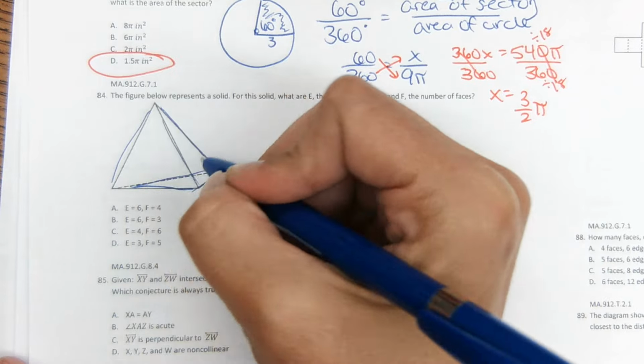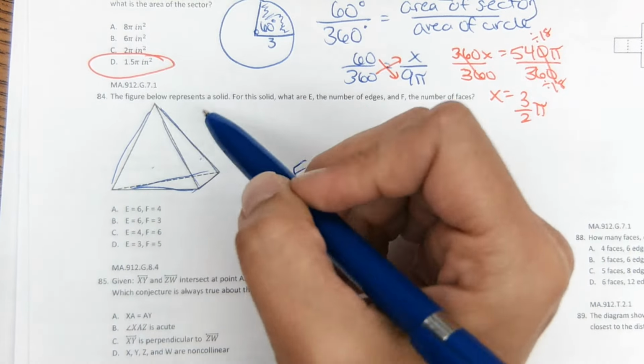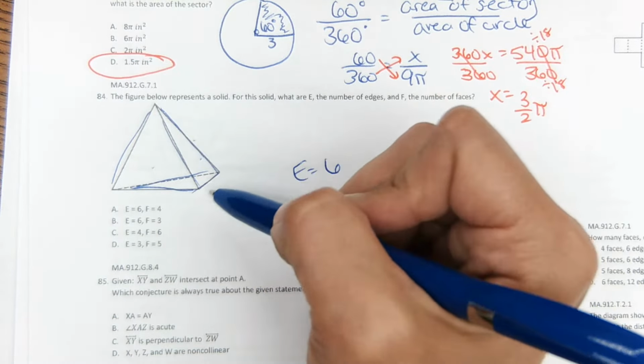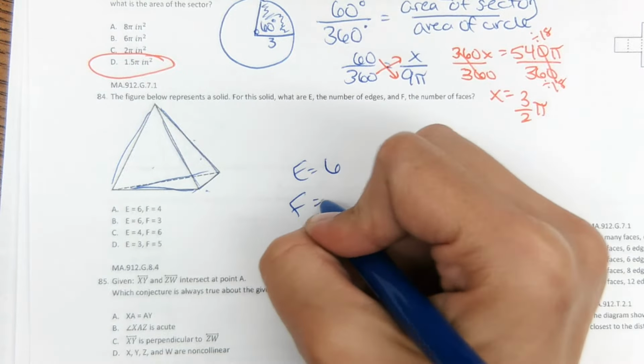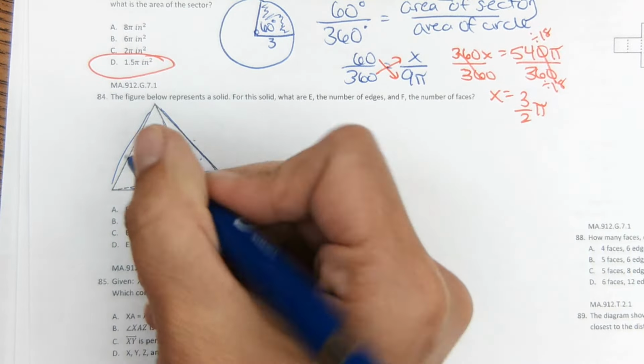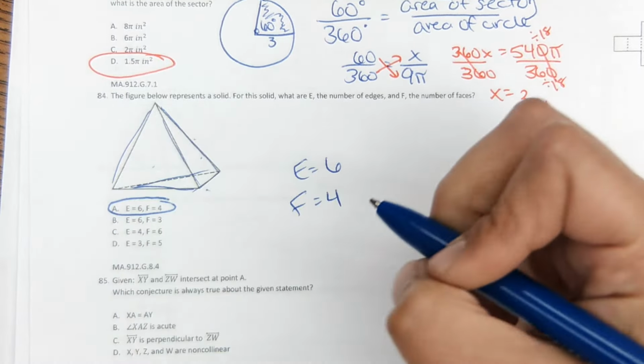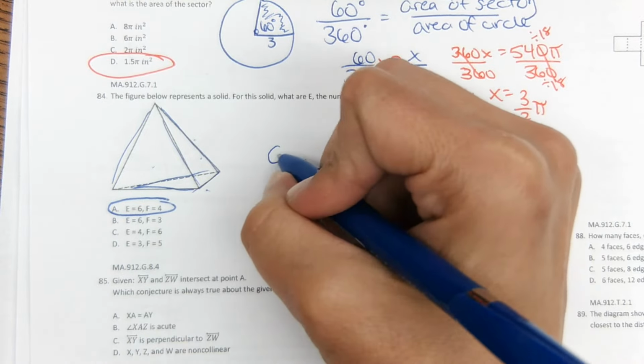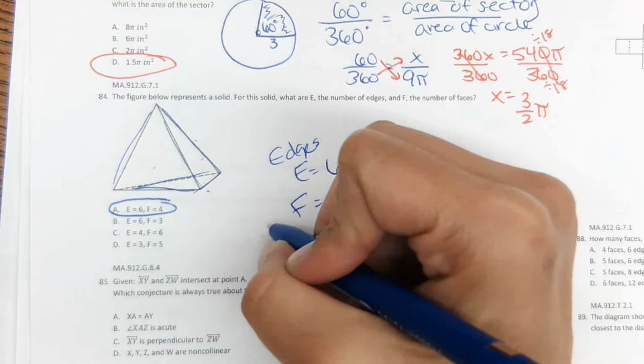And then for faces, I got 1, 2, another triangle in the back, 3 in the bottom. So faces would be 4. So edges 6, faces 4. Edges, faces.